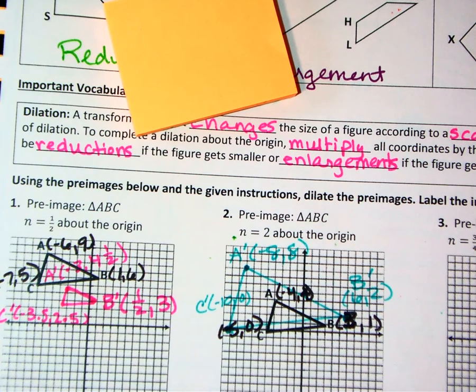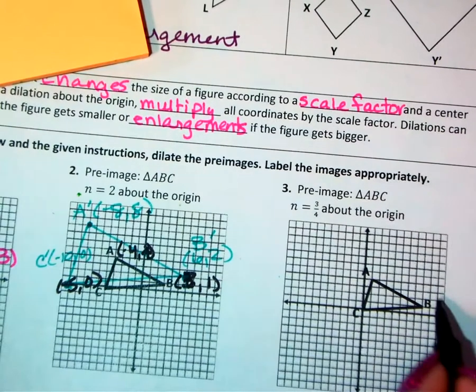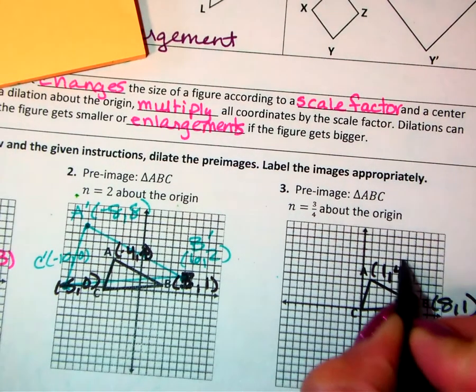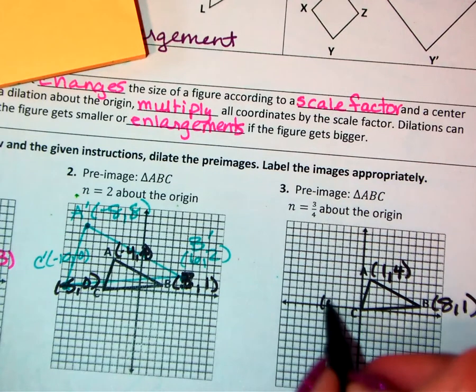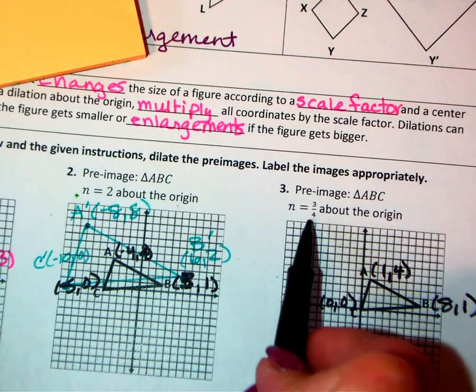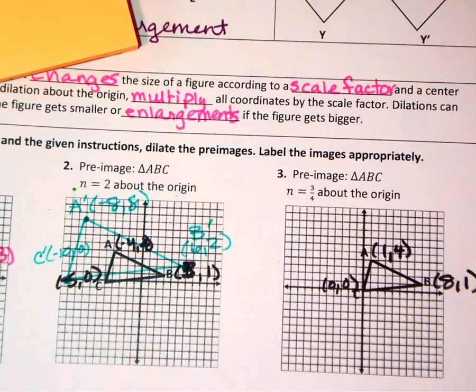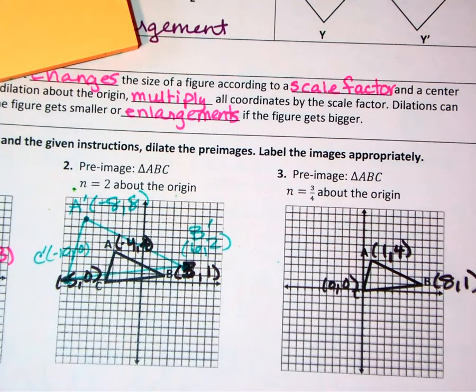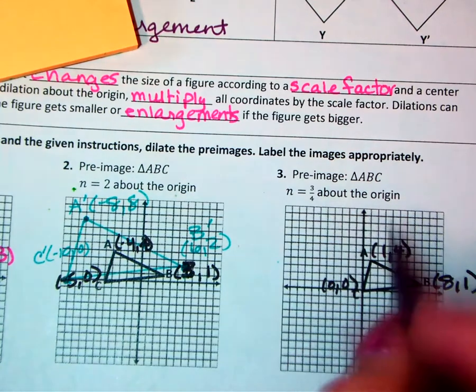Okay, next one, my pre-image. Pointer at 8, 1, 1, 4, and C is at 0, 0. Okay, and n is 3/4. Okay, it's all right. You got this. Fractions aren't everybody's best friend, but you're okay. So it's 3/4 going to enlarge or reduce. Still going to reduce, right?